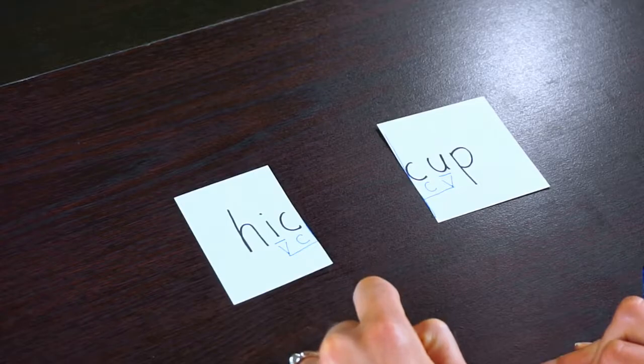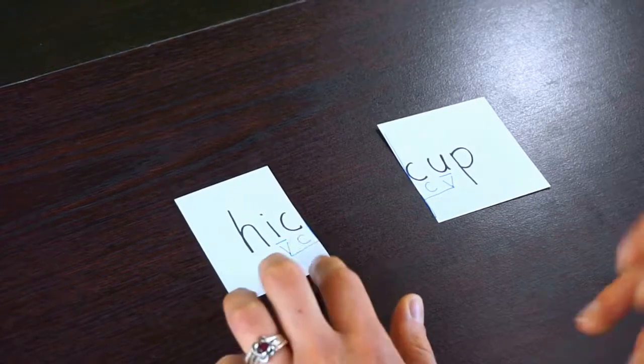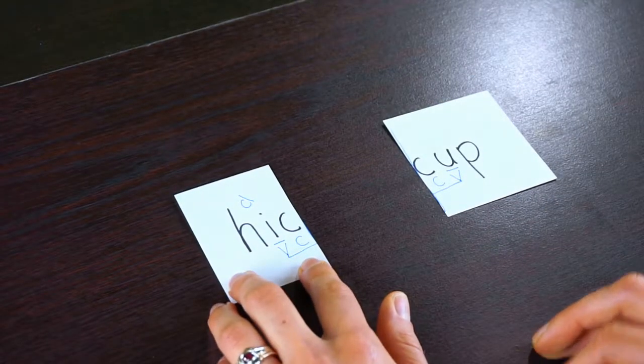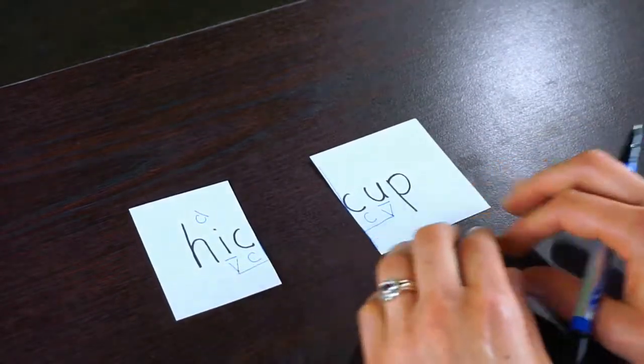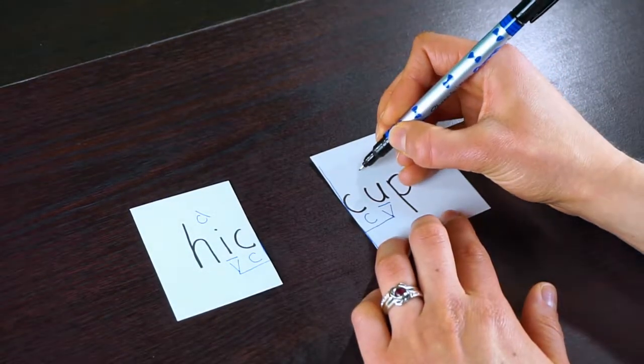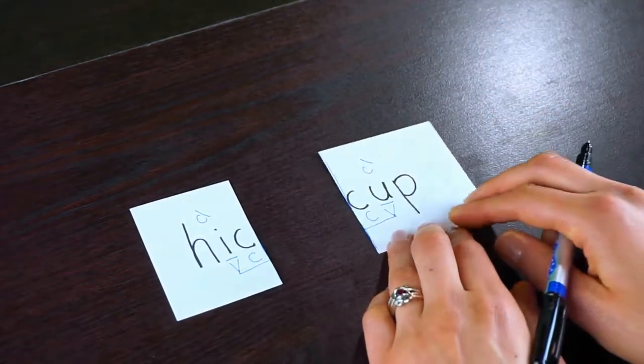How do you know it's closed? There's a consonant after the vowel. So our label for closed is CL. Let's look at our second syllable. What type of syllable is this? Excellent, we have another closed, so we label it with CL.